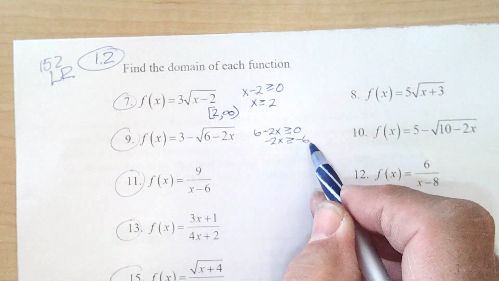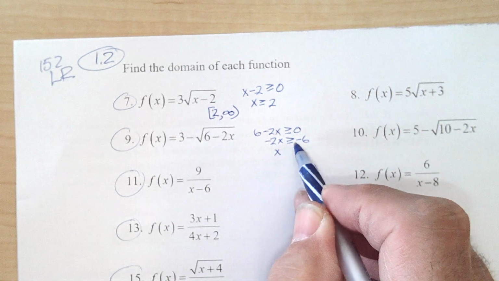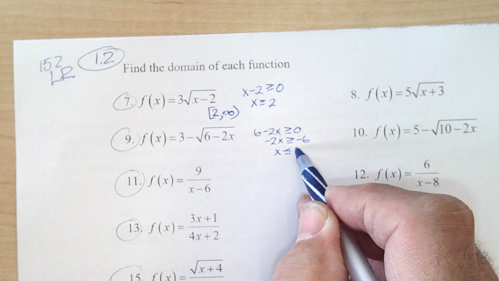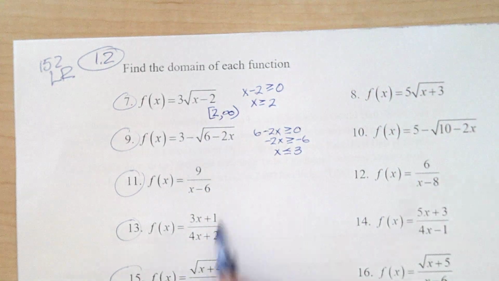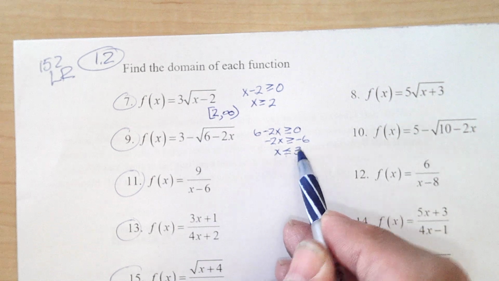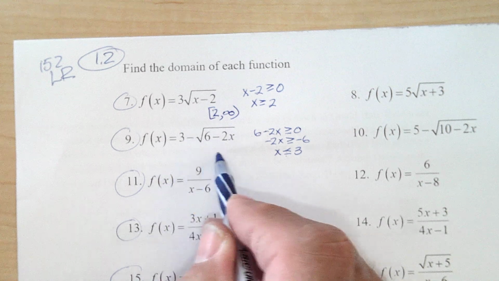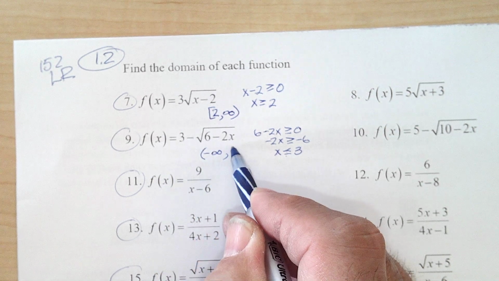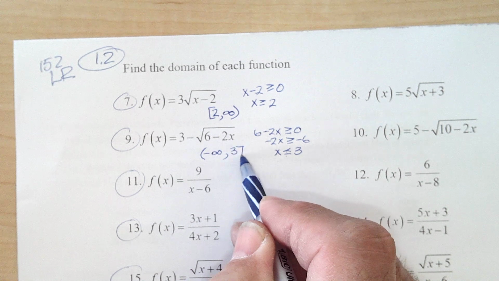And then if we divide by negative 2, we get x, and dividing by negative flips the sign, 3. So x, the numbers can be smaller than or equal to 3. So smaller than 3 starts at negative infinity and works its way up to 3, including 3.